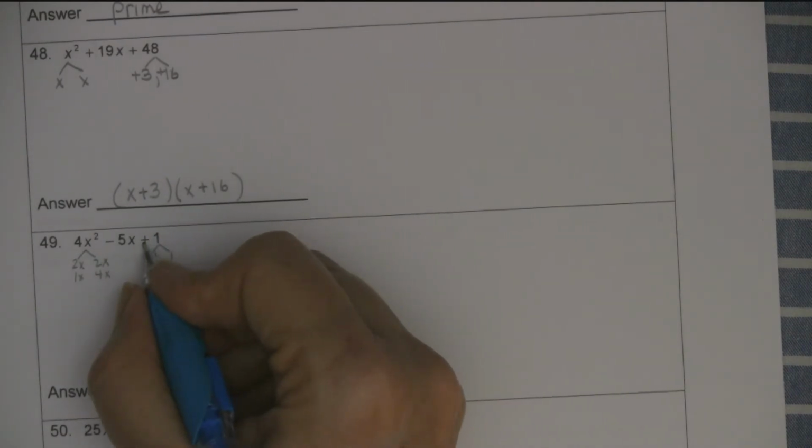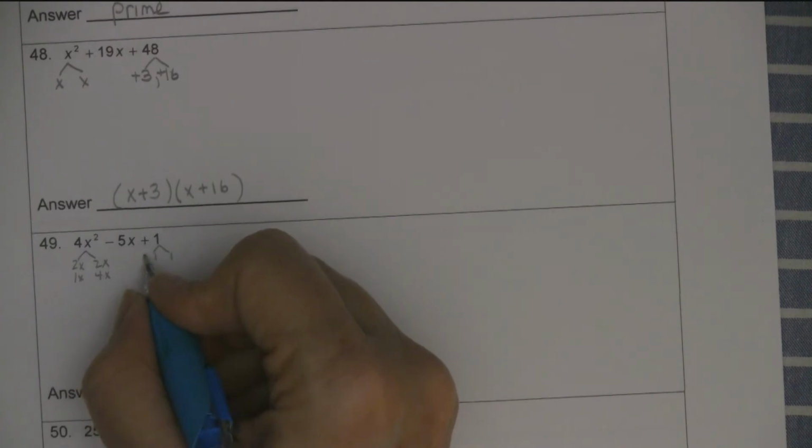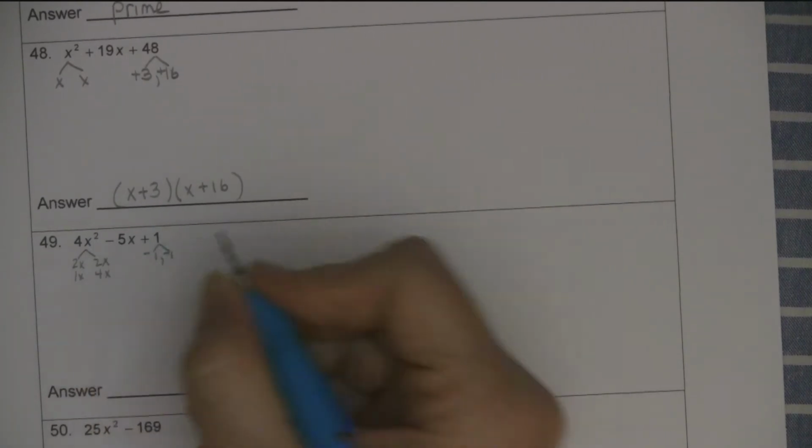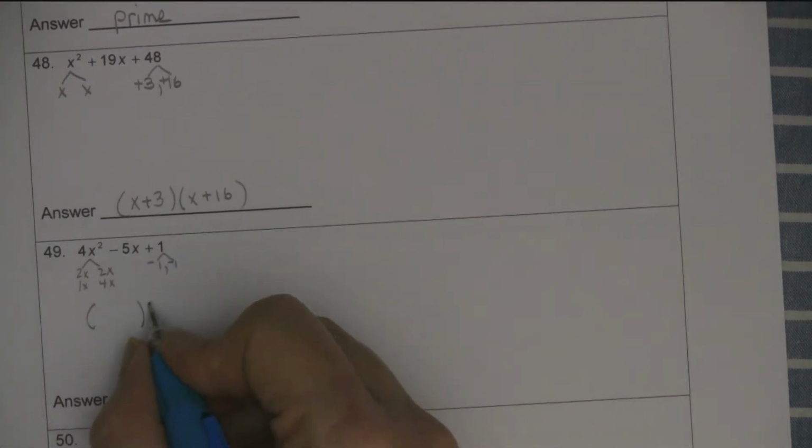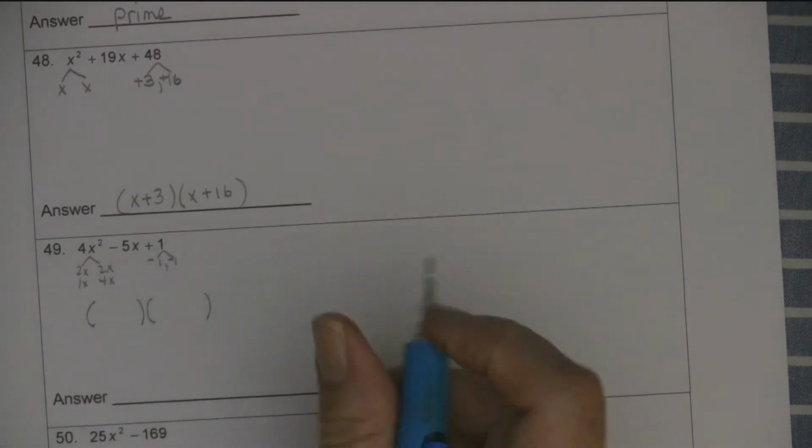This says the signs are the same, right? And this says I want negative, so both negative. So let's give a try to this. When it's something other than 1 x squared at the front, you have to put it together. So I'm thinking it's going to be x, 4x, and minus 1, minus 1. And I'm going to FOIL it together.